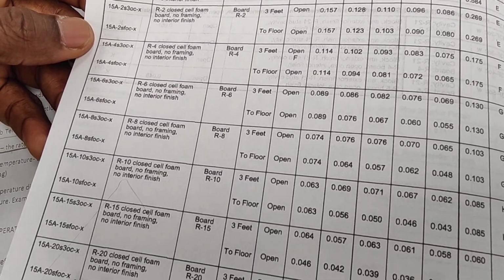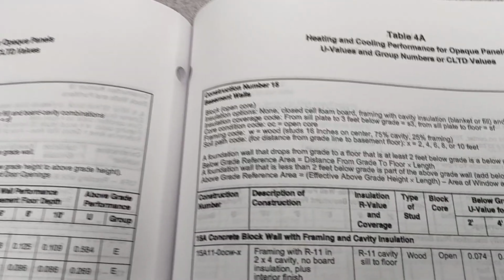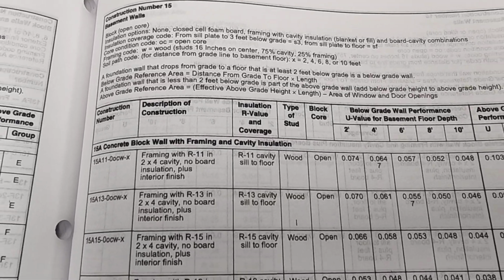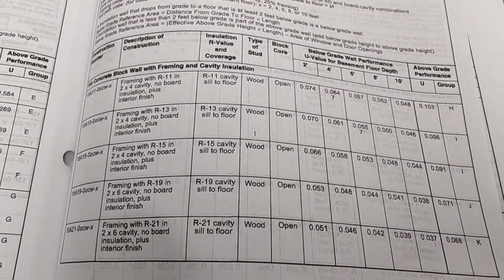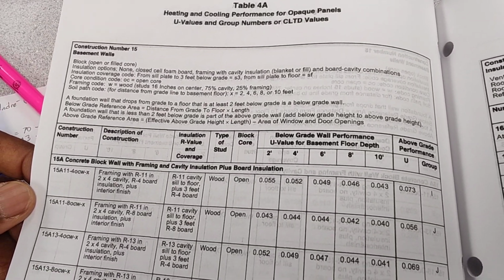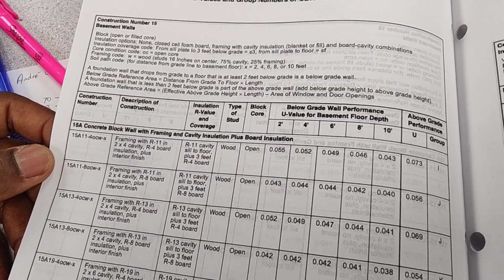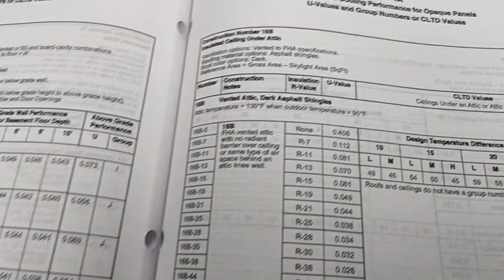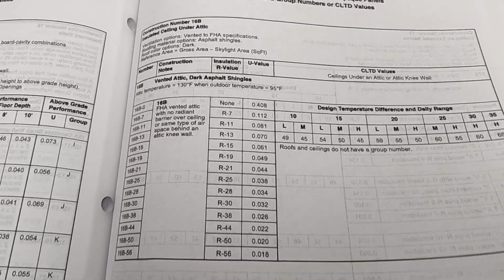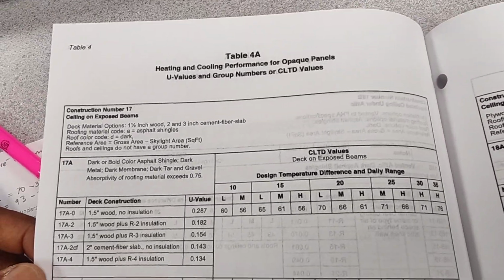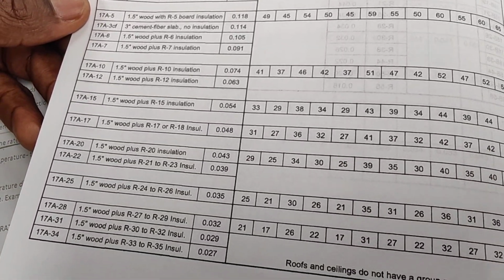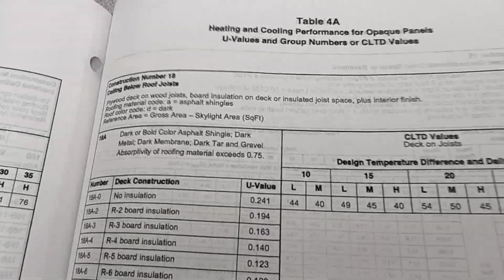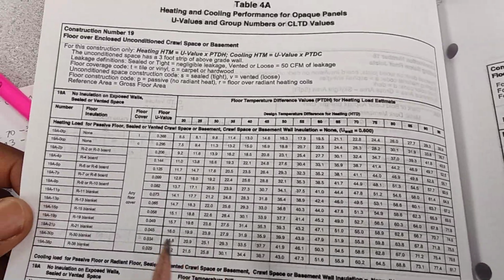So you look at 4A. Is it a window or a door? Wood and metal doors, and the windows. Because it's wood and metal doors, metal frame. I'm looking at it from here. Construction.